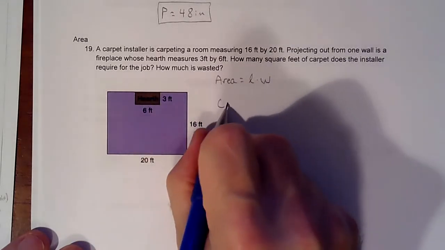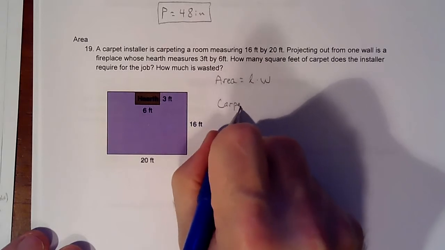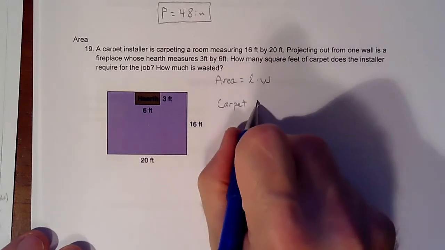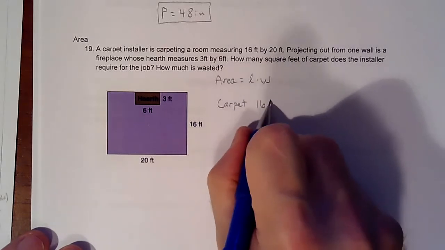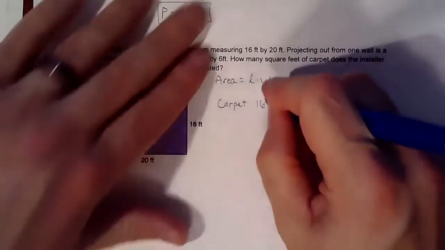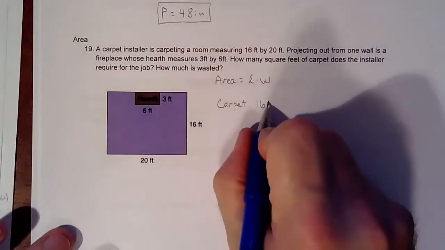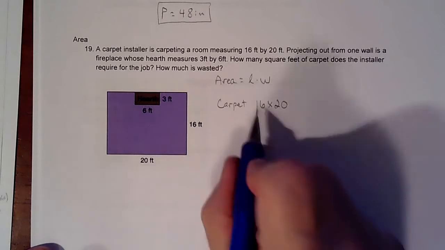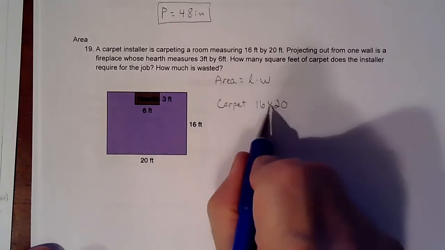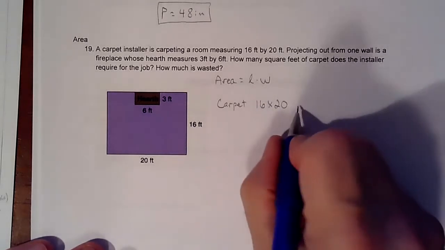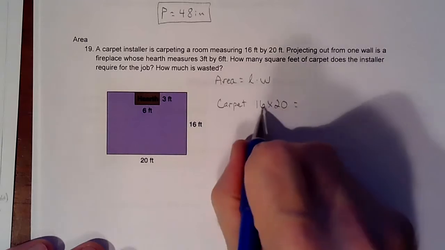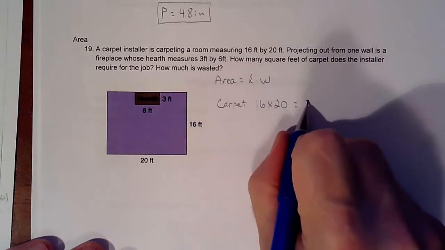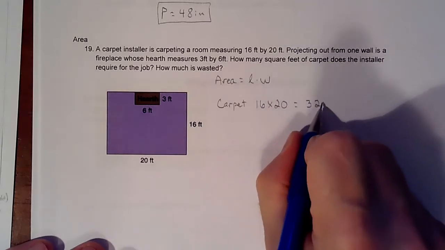So for our carpet, we're going to need to purchase carpet that is minimal 16 feet by 20. Okay, that is your length times your width. The order of that does not matter. So our carpet is 16 times 20. If you throw that in the calculator, you're going to get 320.